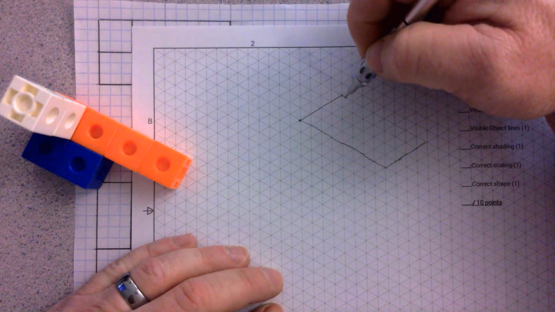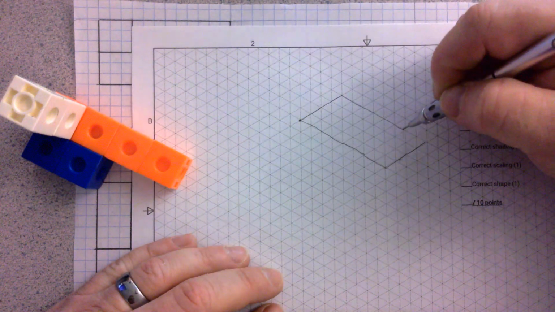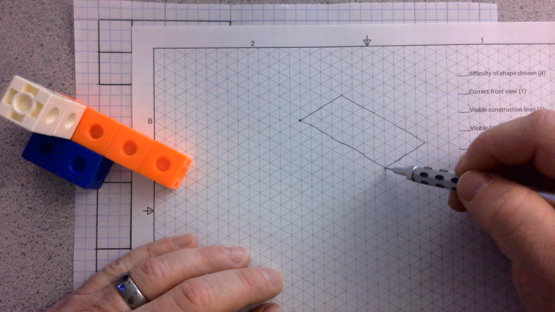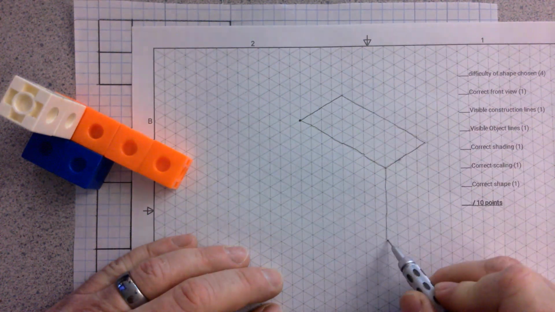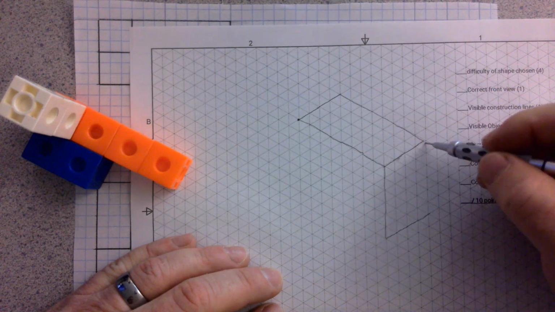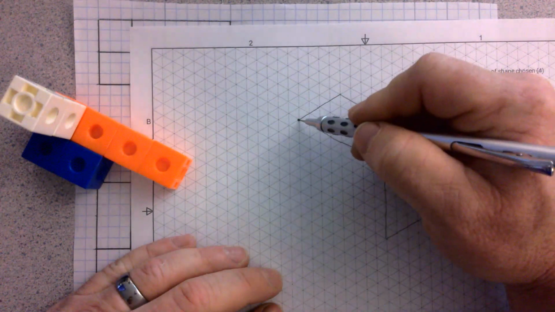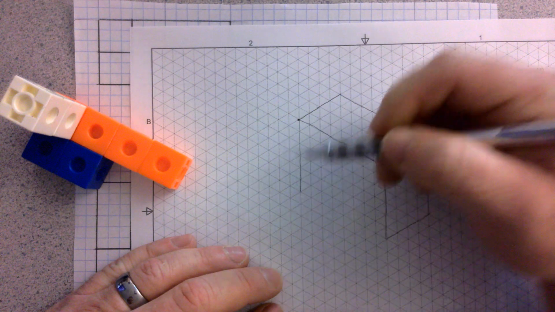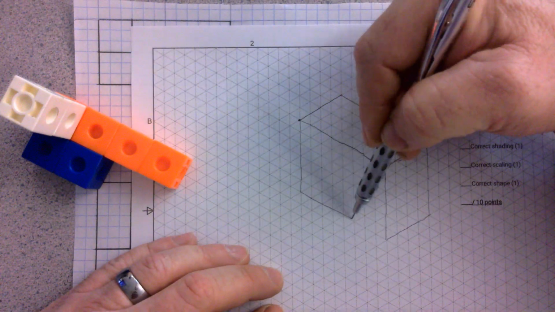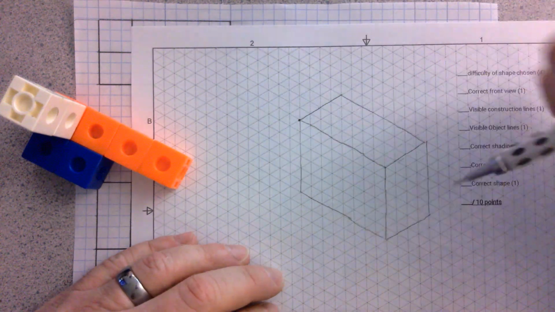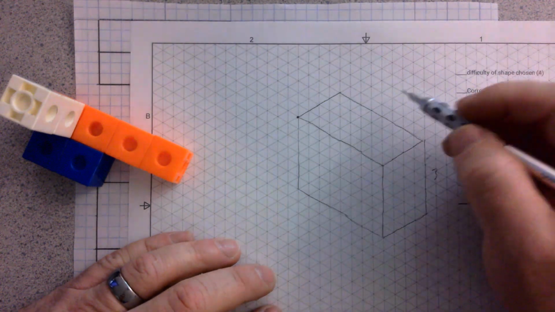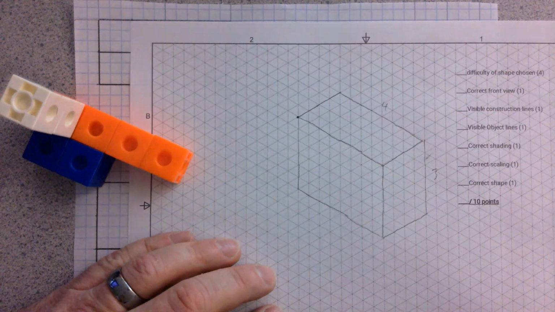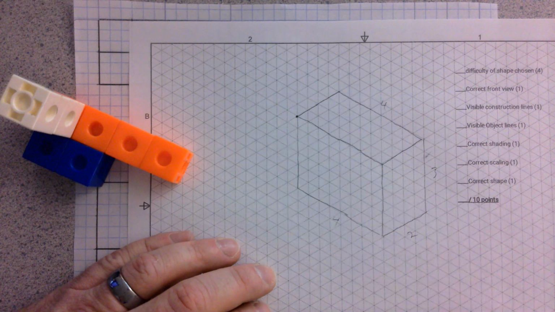So that's going to be the top. I'm going to come down 1, 2, 3. So that will be the right view. So now I have my glass box. So this is 3 blocks times 2. This is 4 blocks times 2, also down here. And the depth is going to be 2 blocks times 2.